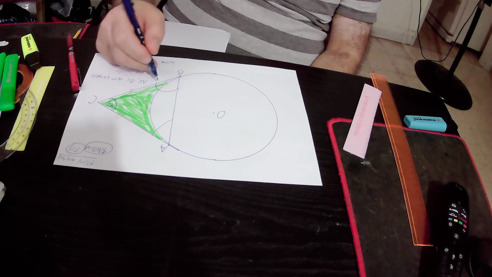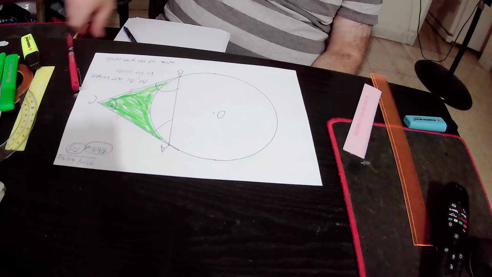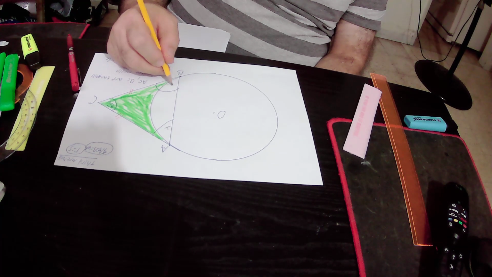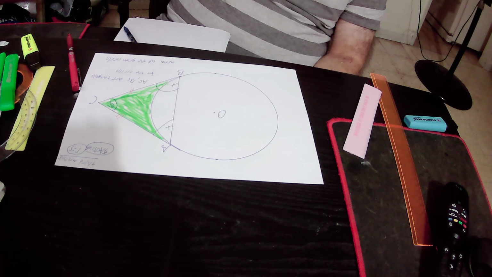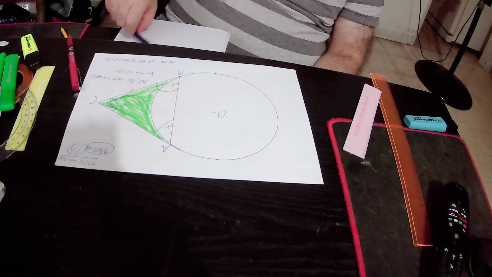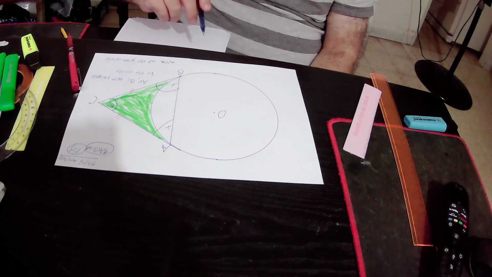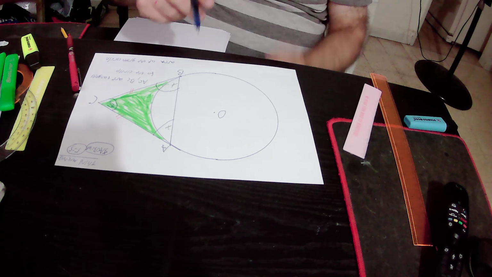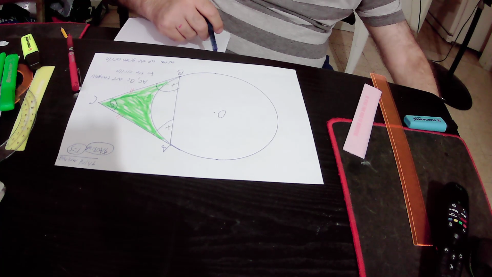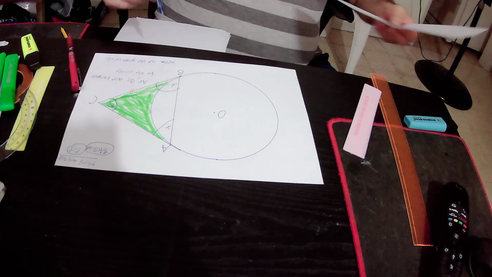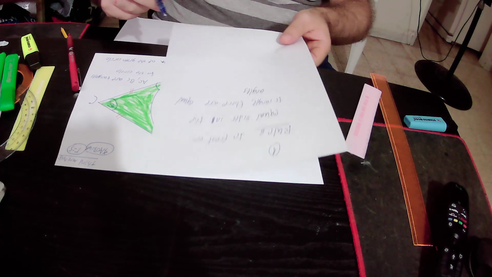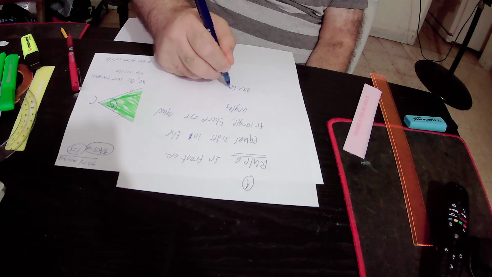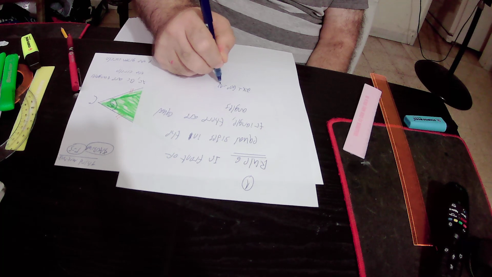So if we define one angle as x, then the other angle will also equal x, because they are equal to each other. And we know that the sum of the angles in any triangle is equal to 180 degrees. Therefore x plus x plus 60 degrees must equal 180 degrees. That is to say, 2x plus 60 degrees equals 180 degrees.